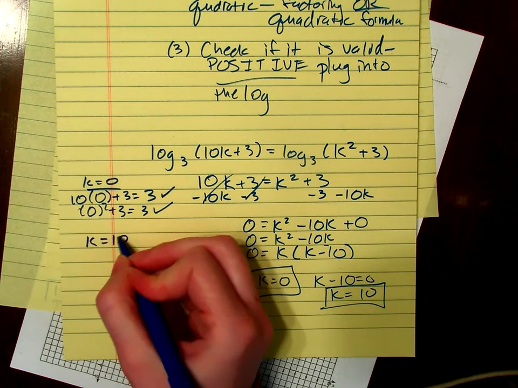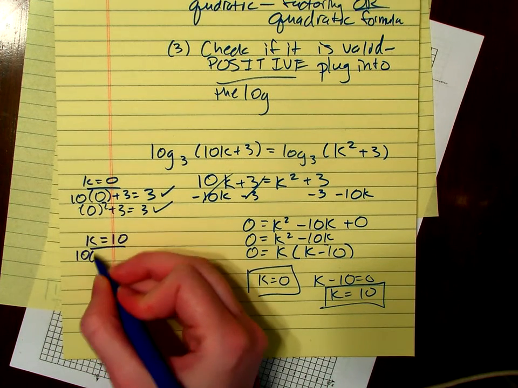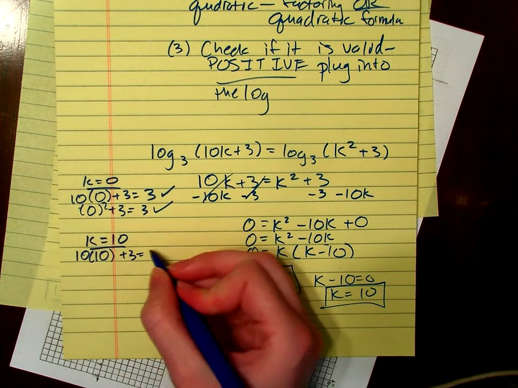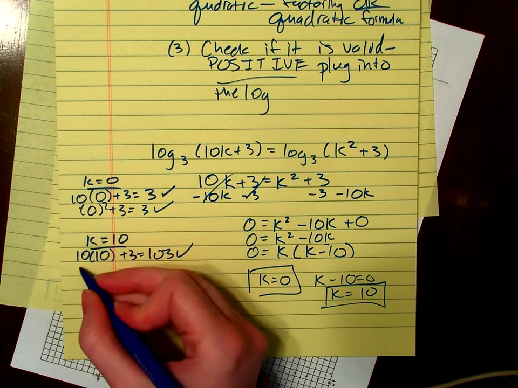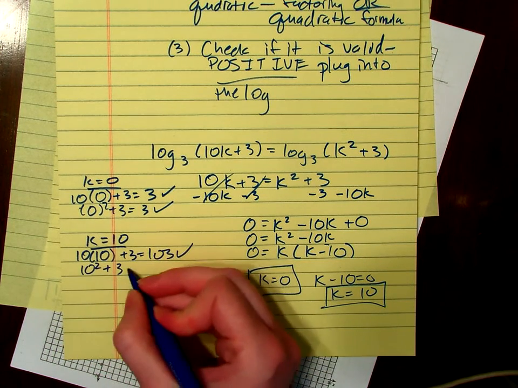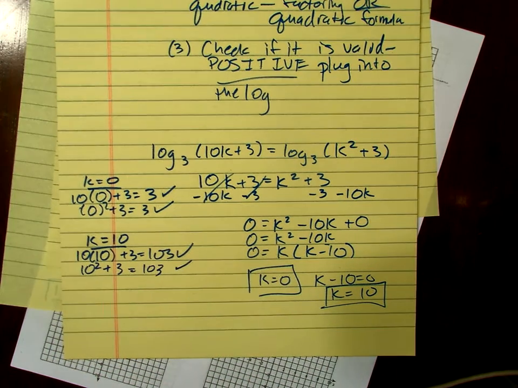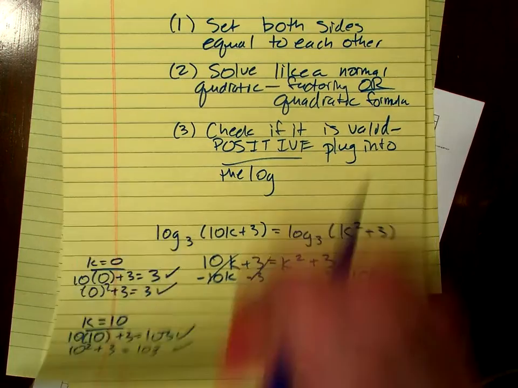So then we can check k equals 10. Is 10 times 10 plus 3 a positive? Absolutely. Is 10 squared plus 3 a positive? Absolutely. And I got the same thing both times, so I know I did it correctly.